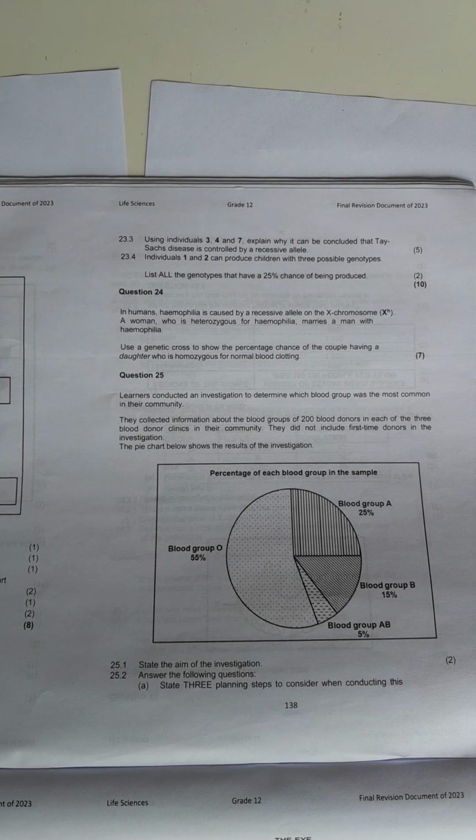Now, okay, let's look at a question that we would do. Right, look at the question. Here is a typical examination question. As you can see there on the screen, we're going to look at question number 24. Question number 24 reads as follows. In humans, hemophilia is caused by a recessive allele on the X chromosome, X recessive, as you can see there.